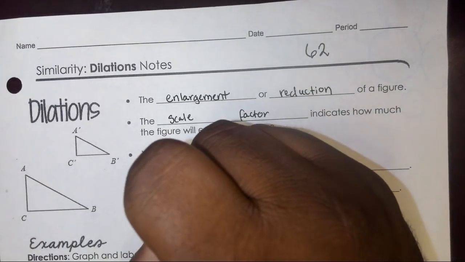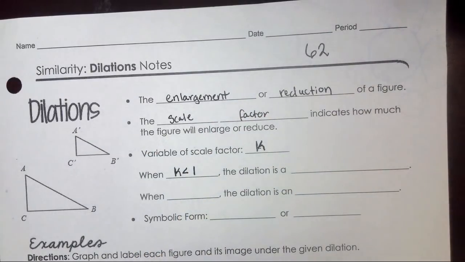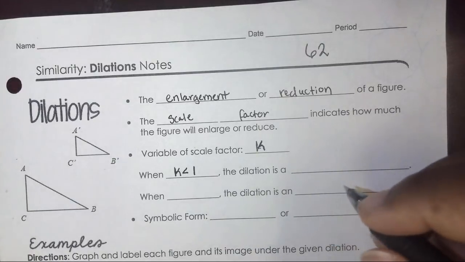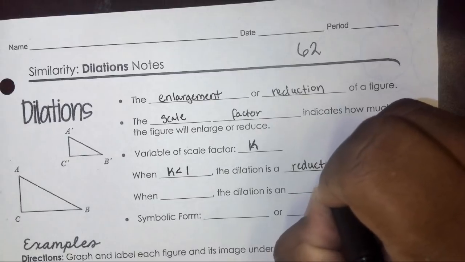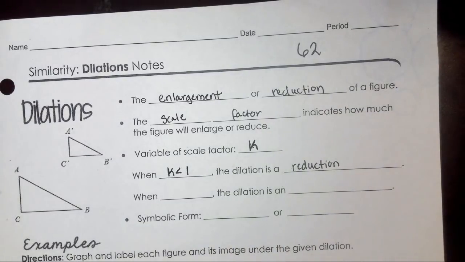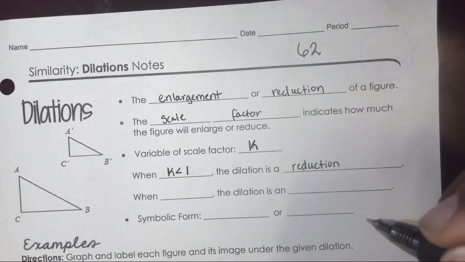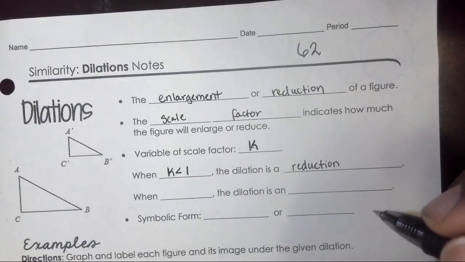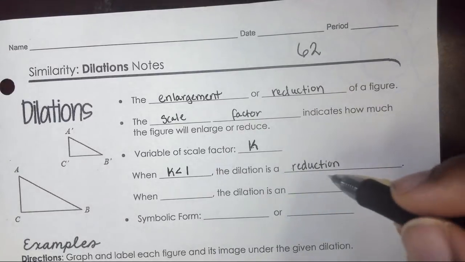So when K, that variable, is less than 1, anything less than 1, the scale factor, the dilation is a reduction. Anything less than 1, then the dilation will get smaller. And it's really between 1 and 0, because that's what the number is going to be between. You won't have any negative numbers. So any regular fraction, not an improper one, where the numerator is smaller than your denominator, you're going to have a reduction.